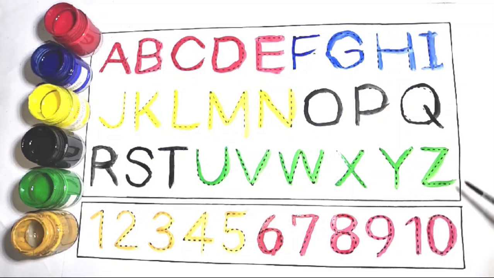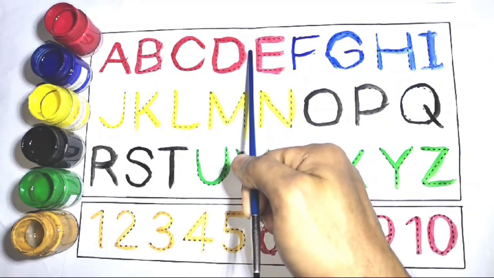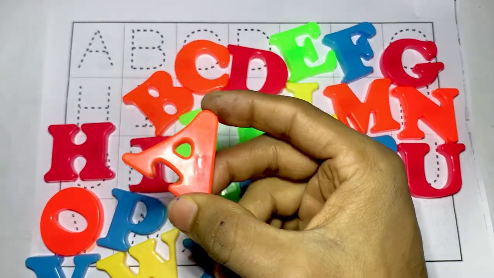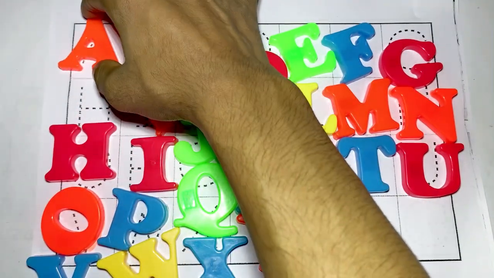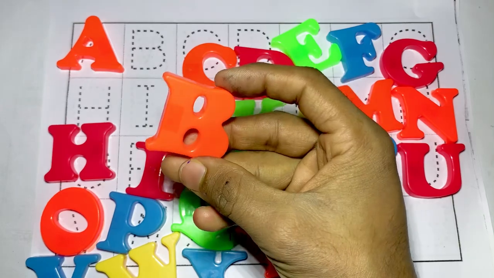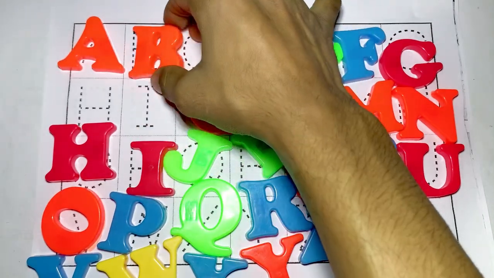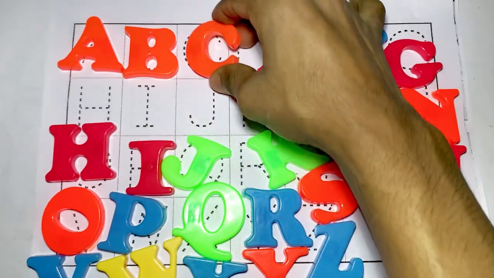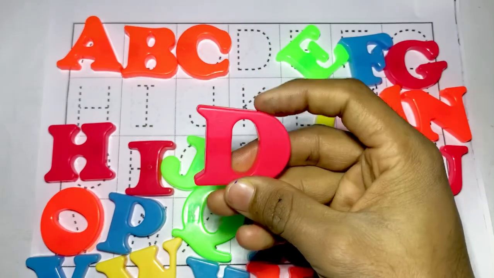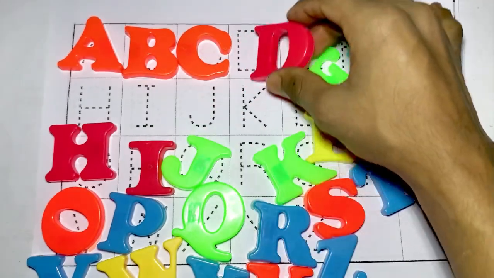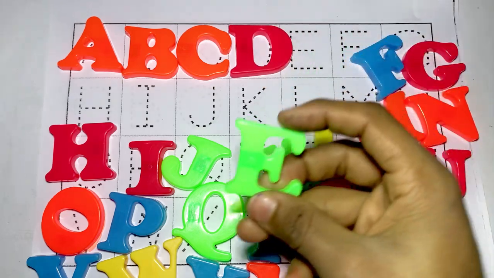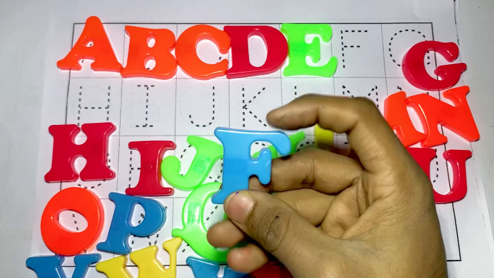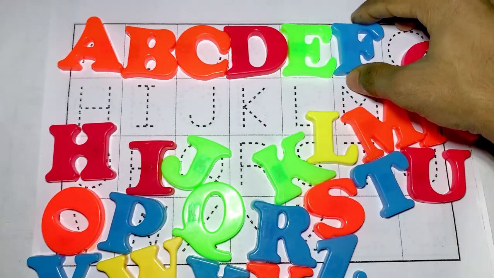Today we draw capital letter alphabets, numbers. A is for apple, A is for ant. B is for ball, B is for bat. C is for cat, C is for car. D is for dog, D is for doll. E is for egg, E is for elephant. F is for fish, F is for fan.